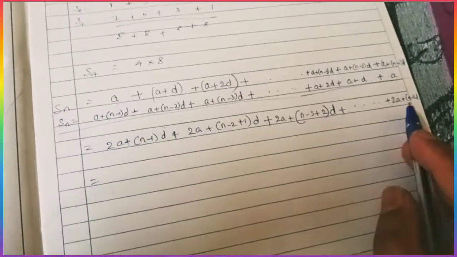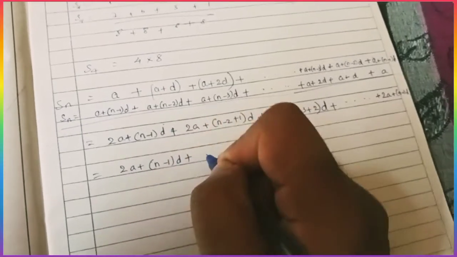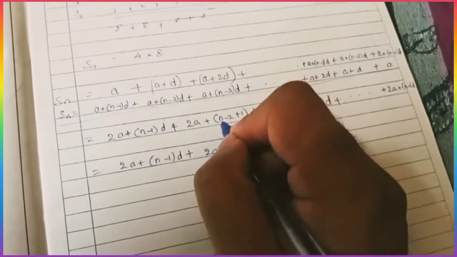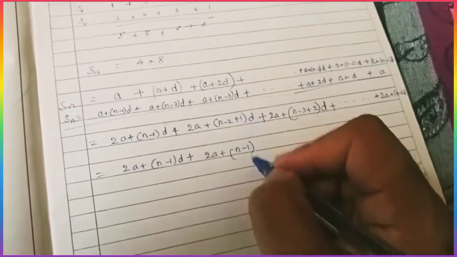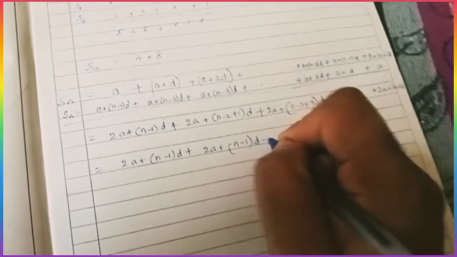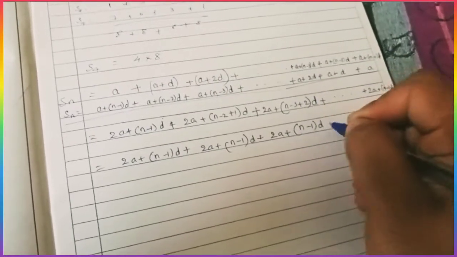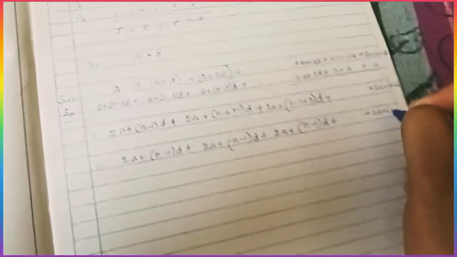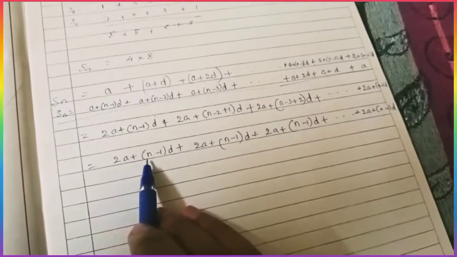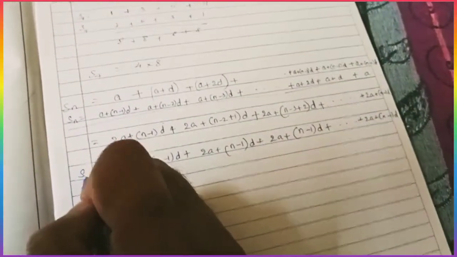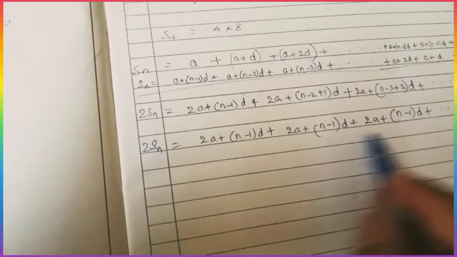Now I will try to write all these terms in the simplest form. 2a plus of n minus 1 into d, plus 2a plus of n minus 2 plus 1, n as it is, minus 2 plus 1, we need to subtract. 2 minus 1 is 1, bigger number sign is minus, so minus 1 d, plus 2a plus of n as it is, minus 3 plus 2, so it becomes minus 1, 2a plus of n minus 1 into d. So we are getting so many terms in the form of 2a plus of n minus 1 into d. How many terms are there? There are n number of terms, because it is Sn plus Sn, it is 2 times of Sn, no? 2 times of Sn is equal to so much.